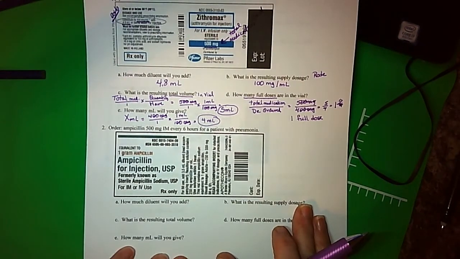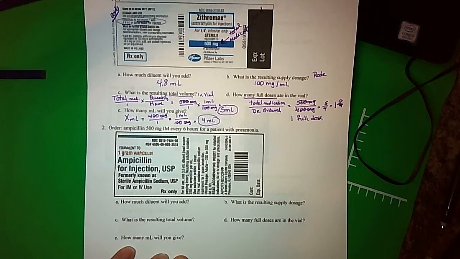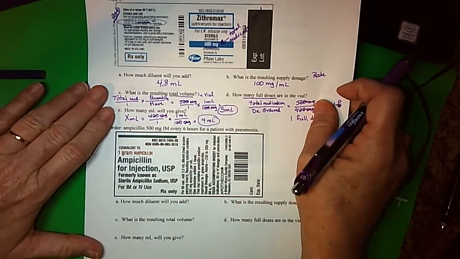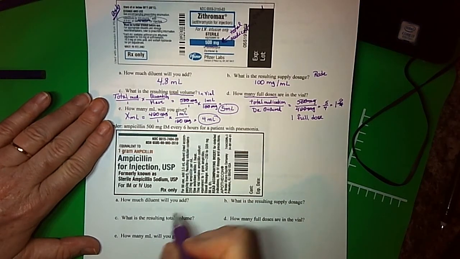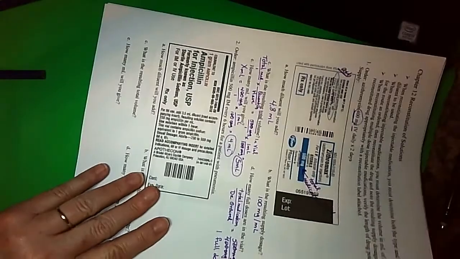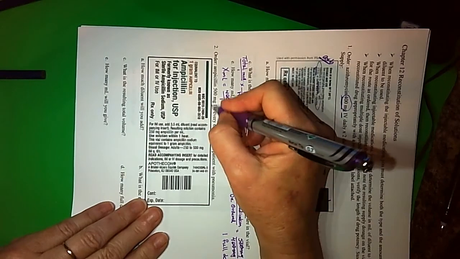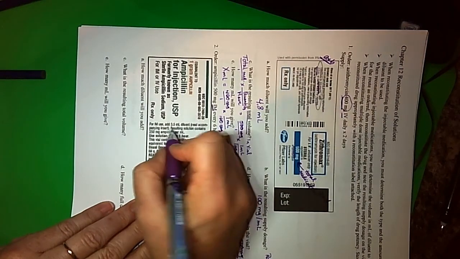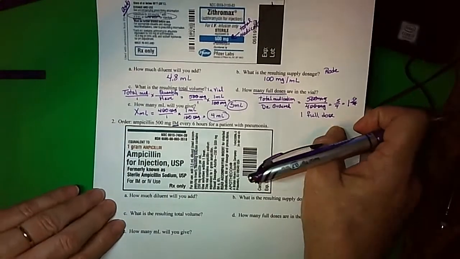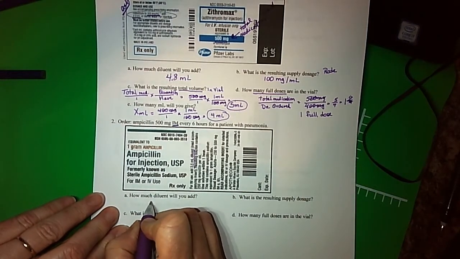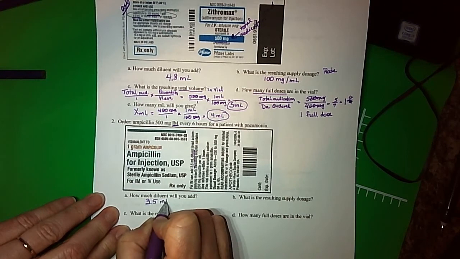We have an order of ampicillin, 500 milligrams IM every 6 hours for a patient with pneumonia. So how much diluent will you add? We're going to read our fine print. Sometimes we might need to turn it around. This is for IM use, and this is an IM dose. I need 3.5 milliliters of diluent. So I'm going to add 3.5 milliliters.